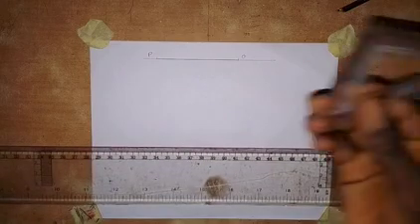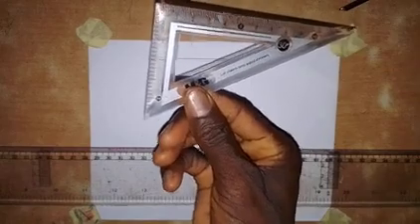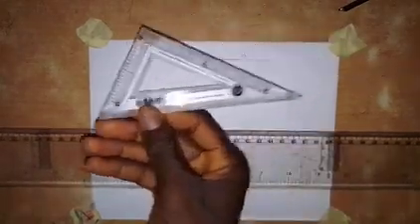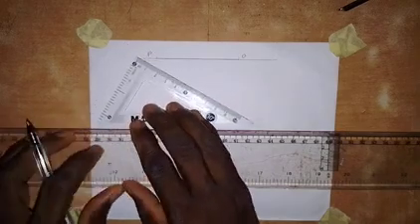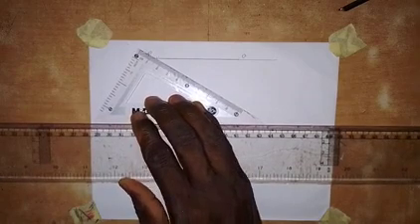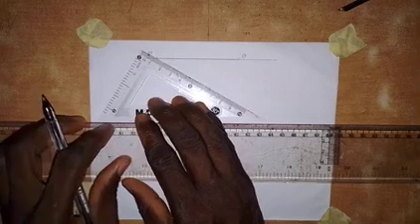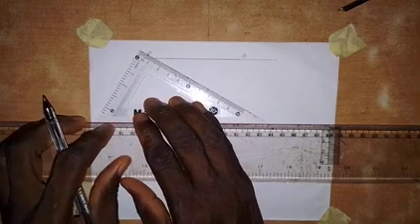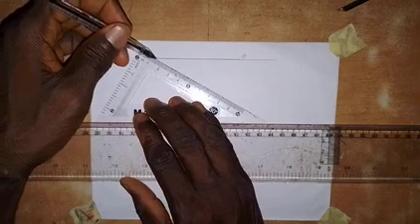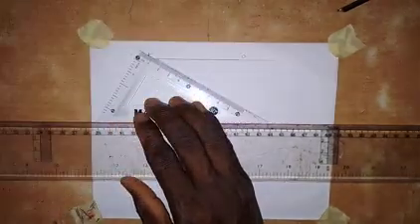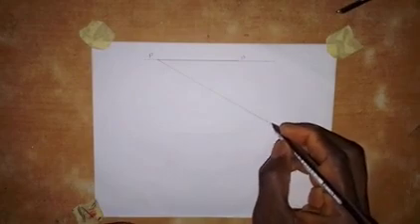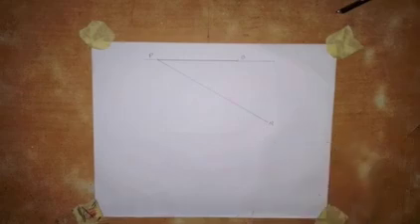Now, the next thing that we are going to do is very important, and you need to listen to me. As you are still learning, you take your 30 degrees set square. This is the 30 degrees set square. Take it and set it on the T-square like this. Then shift it to point P like this. Then draw a line from this point P in this direction. Let's call this line PR. So this is line PR.